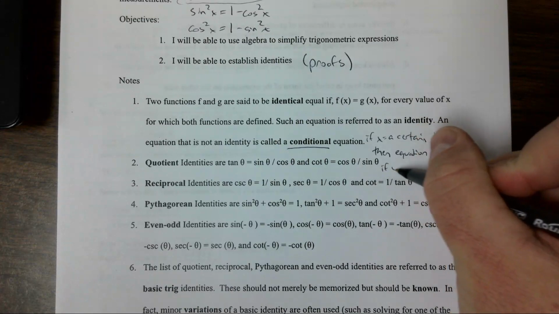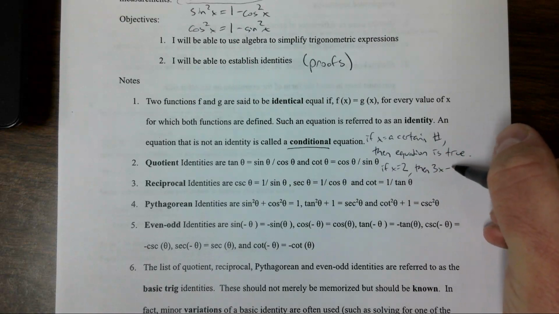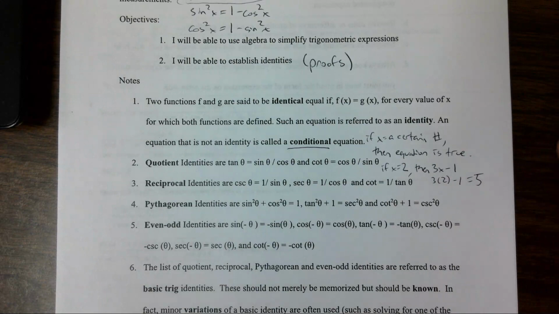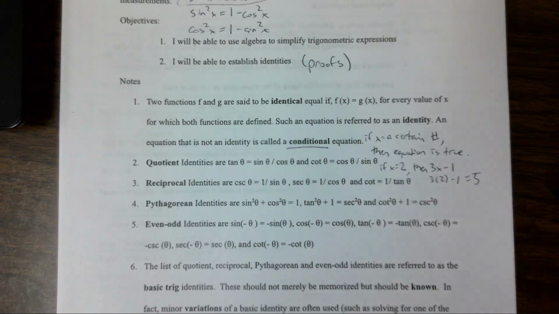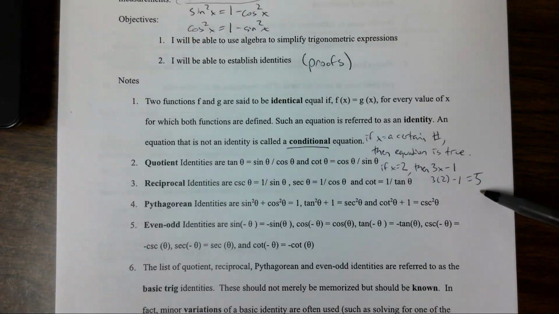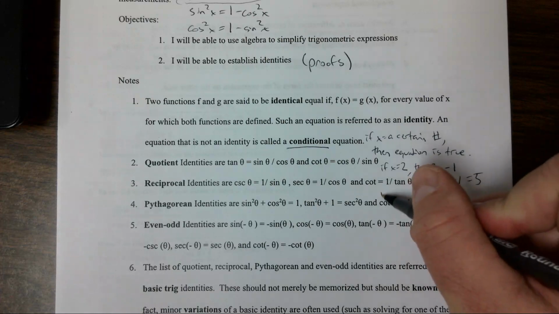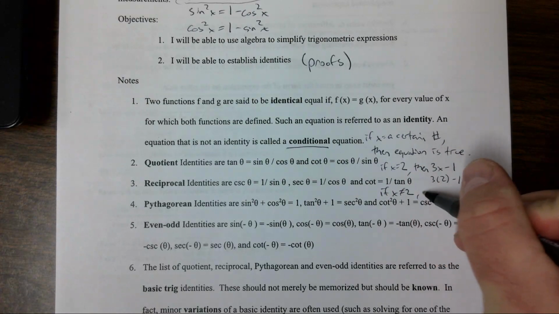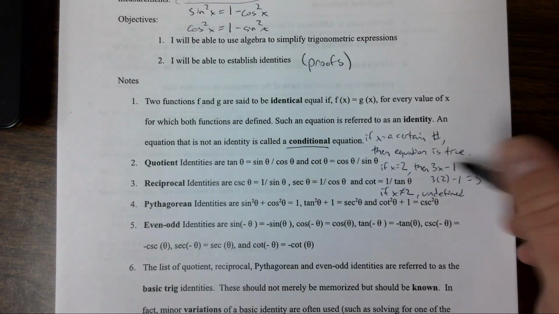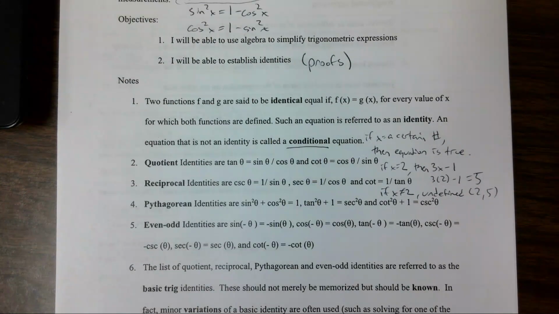If x equals 2, then 3x minus 1 is 3 times 2 minus 1, which is 5. So on the condition x is 2, it's 5. If x is not 2, it's undefined. And that 2, 5 would correspond to the ordered pair 2, 5.